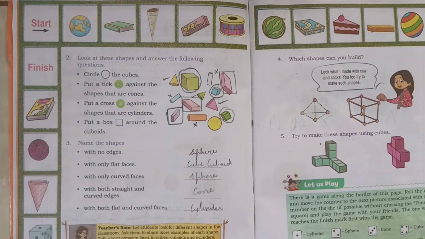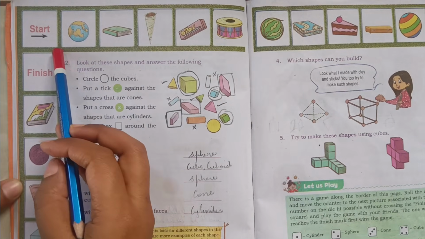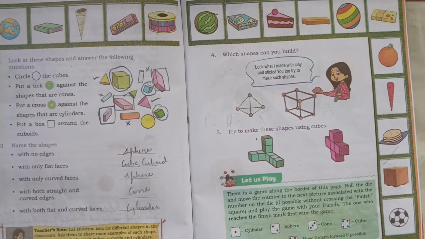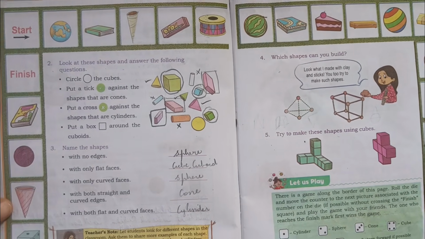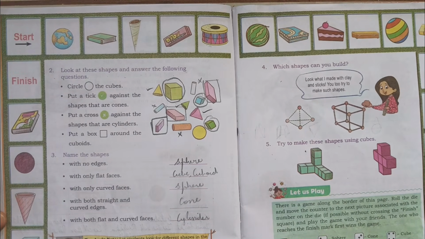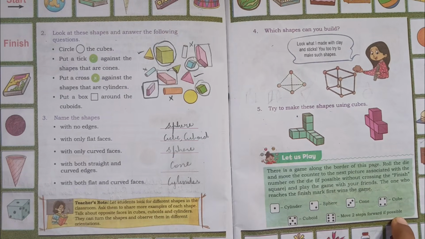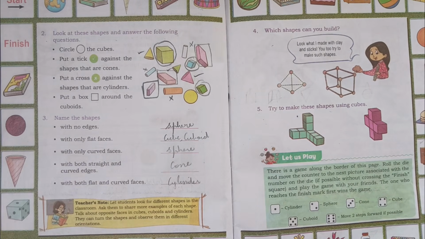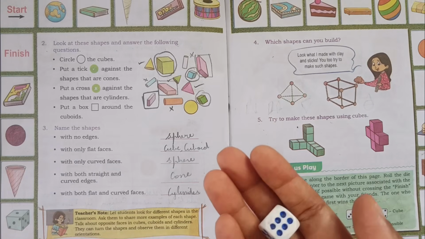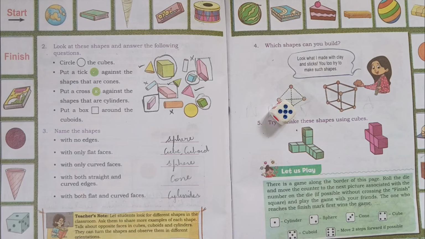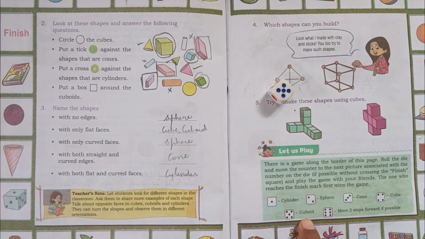So in this we can see here from start to finish. It is covering the book. Okay. You have to play according to these rules. For example, I'll show you, children. So I'm having a die here. Okay. I got 5. For 5, I have to move to cuboid.